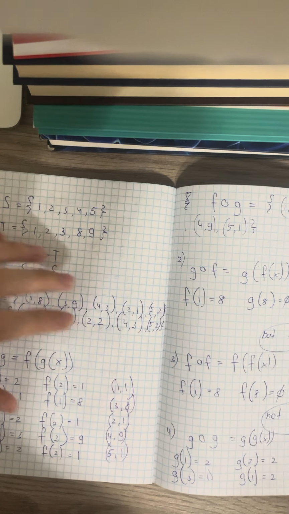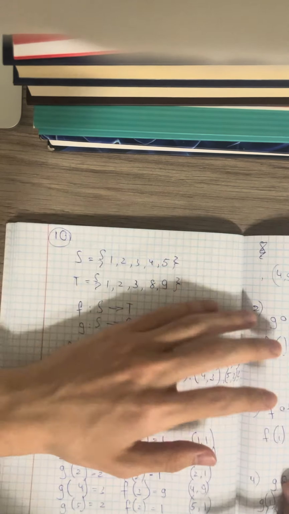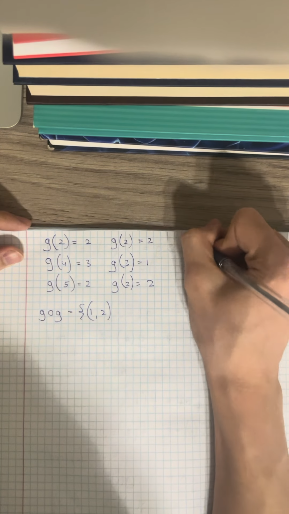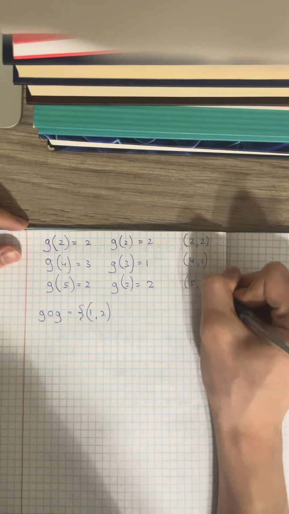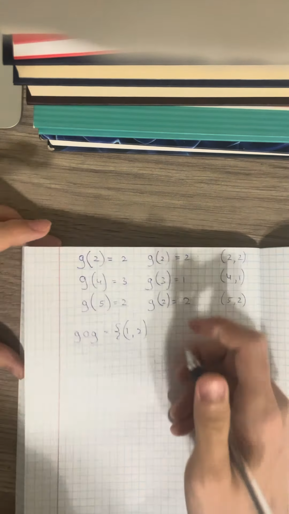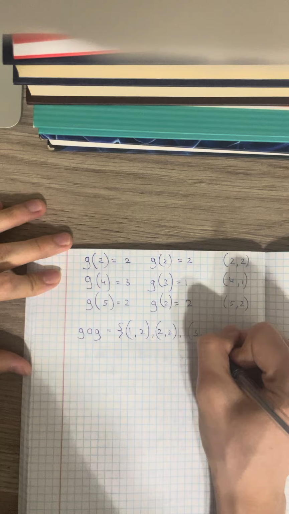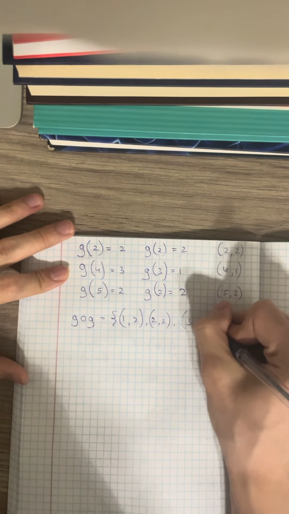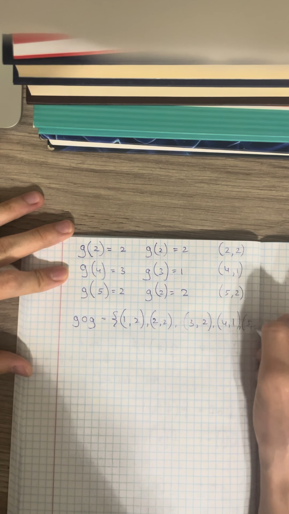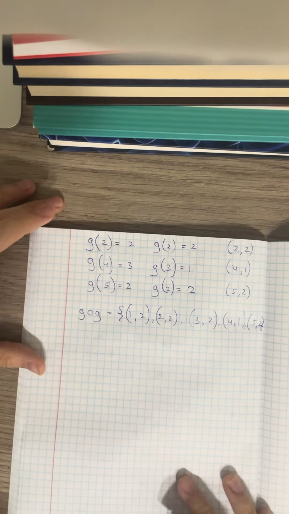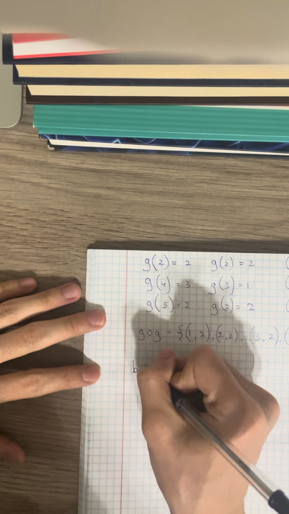I forgot to write the pairs. (1, 2), (3, 2), (2, 2), (4, 1), and (5, 2). So that's all. The next case is B.